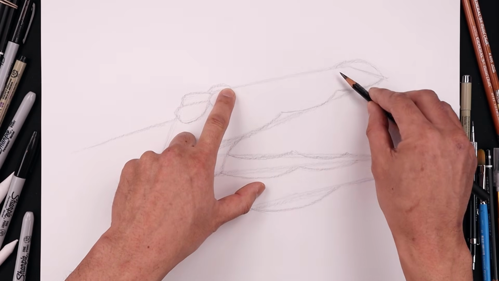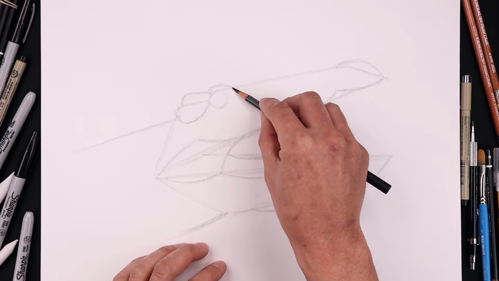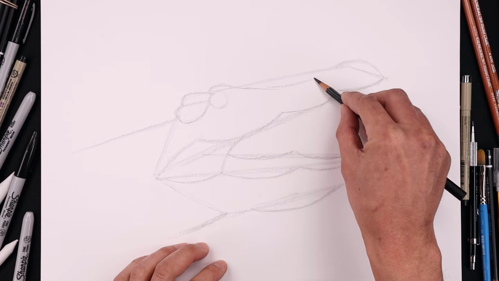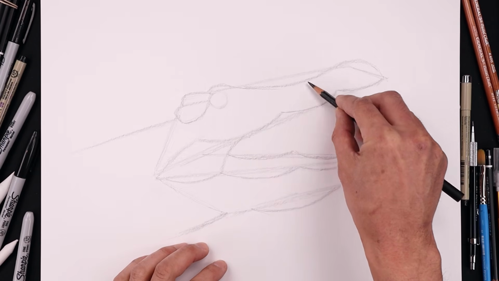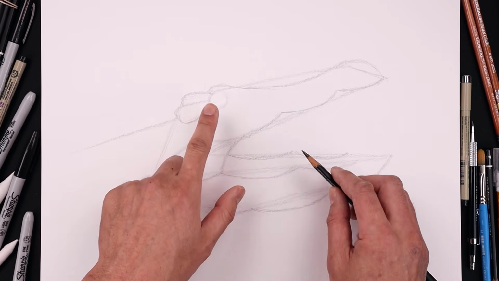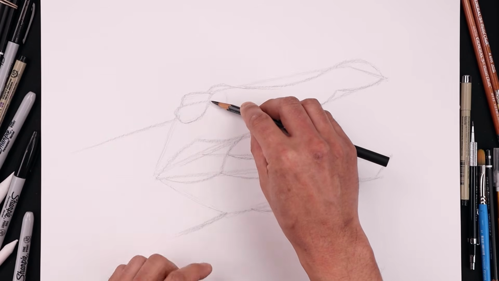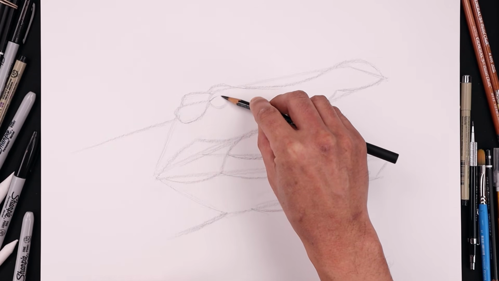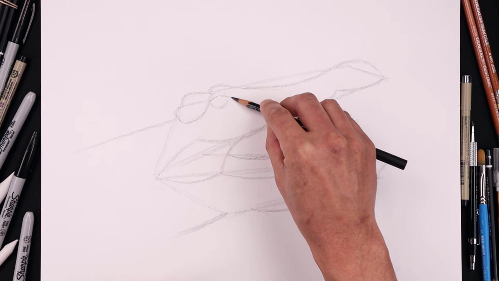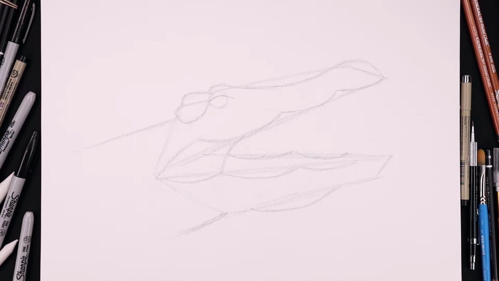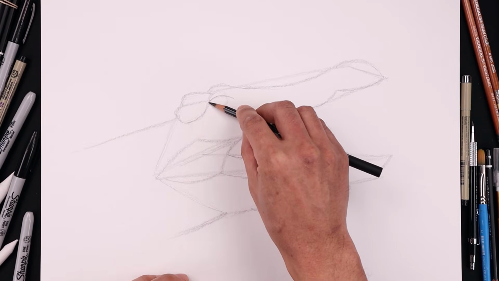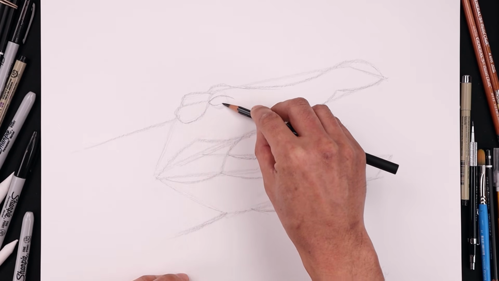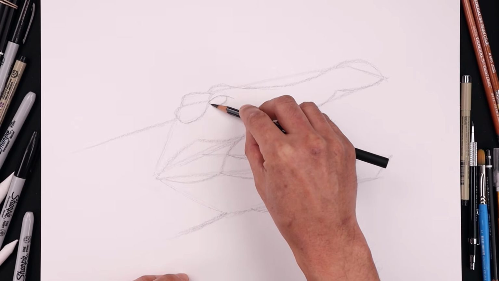Let's connect the inside of the brow to the front of the head with a curve, coming down and then back up. Let's go back and add some detail to the eye. Starting from the left side, curve this up, go across and then down. And then go back to the left side, come across the bottom, and then pull that up towards the right side.